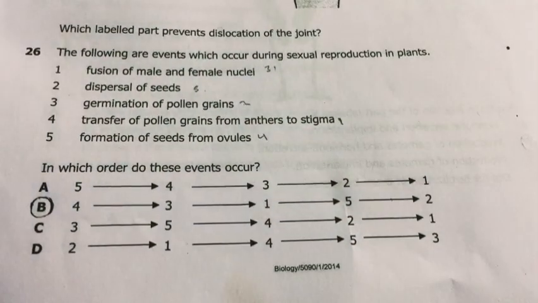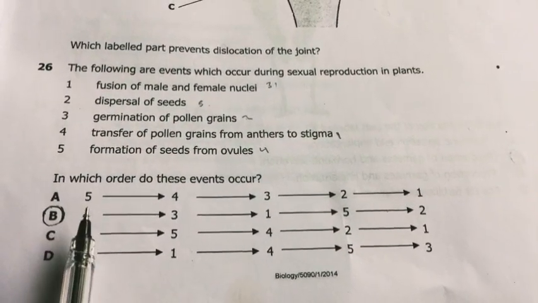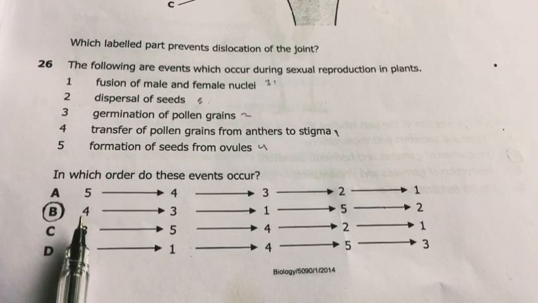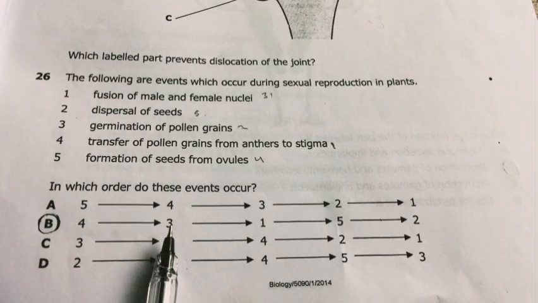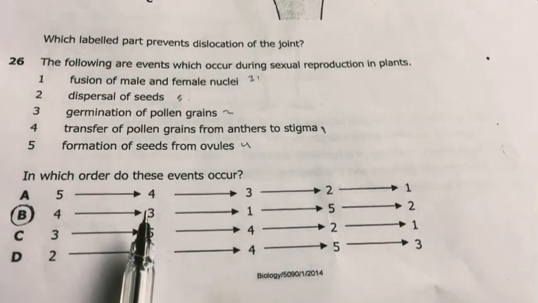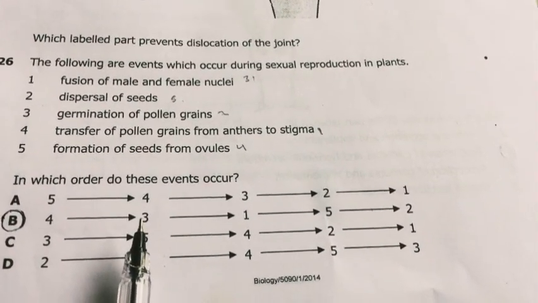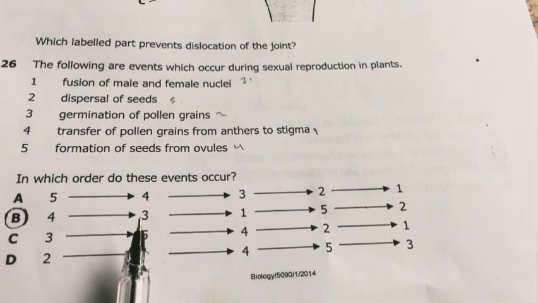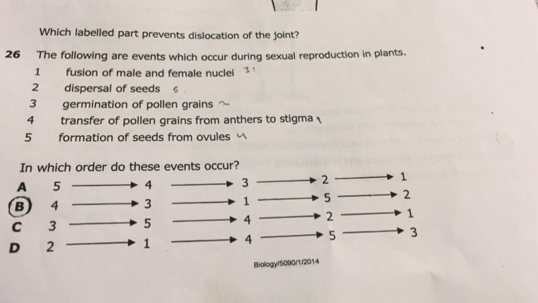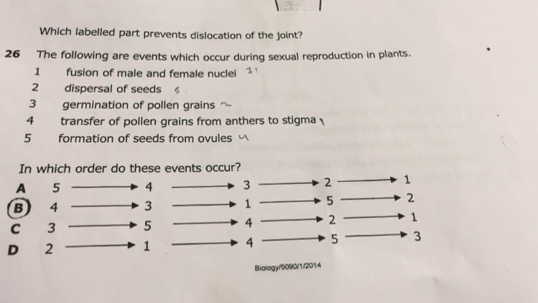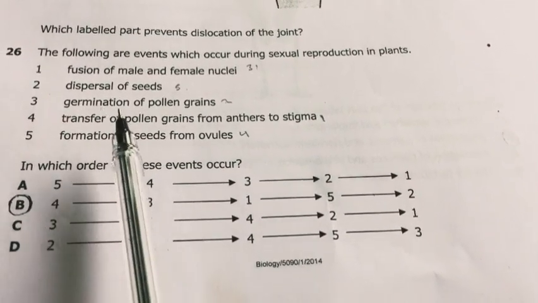My answer was B. We begin with 4, transfer of pollen grains from the anther to the stigma. Number 3 follows, germination of the pollen grains, meaning the growth of the pollen grain from the stigma into the flower as it is channeled towards the ovary. That's what this germination refers to.